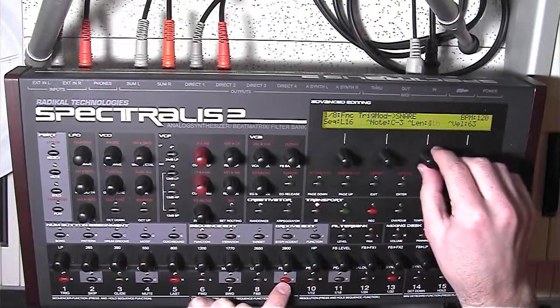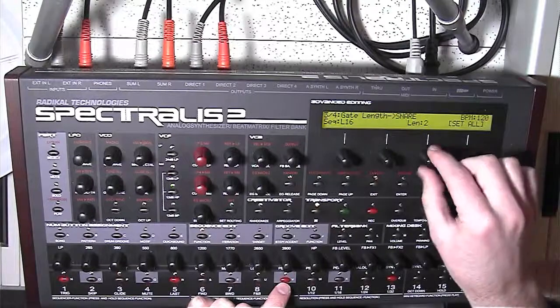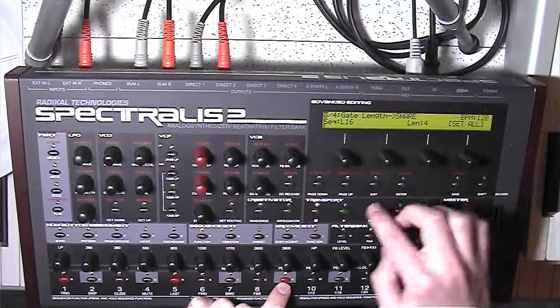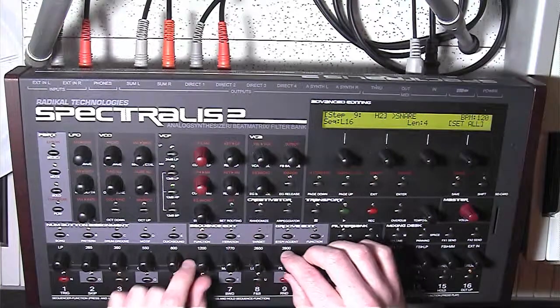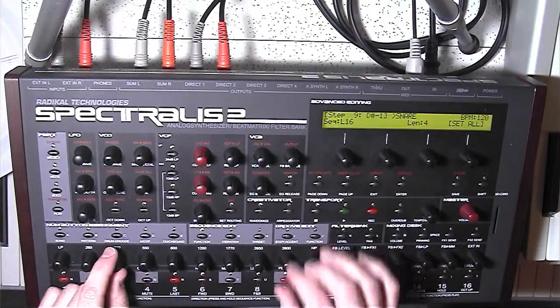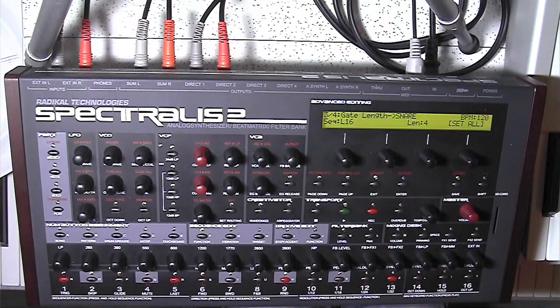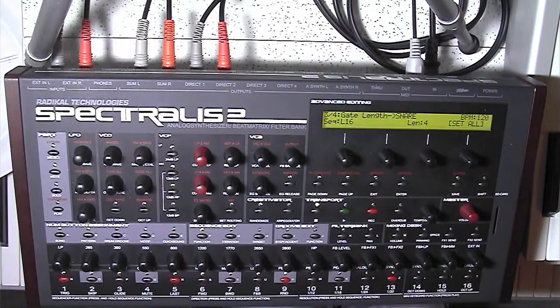We also need to change the length of all these. So how we'll do that is press the encoder. We'll set the length to 4. And that's basically the groove editor and how to get tonal parts with the drums if you want them. And thank you for watching.